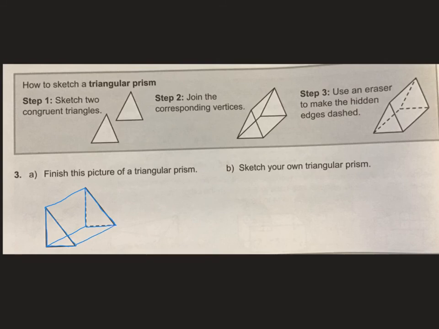Now, step 3, they're saying that you can use an eraser to make the hidden edges dashed. This might be a little bit too complex for us, but basically you're just going and taking away little bits from the lines that you wouldn't actually be able to see without X-ray vision, if that makes sense. So we would have 3 hidden edges in this one.